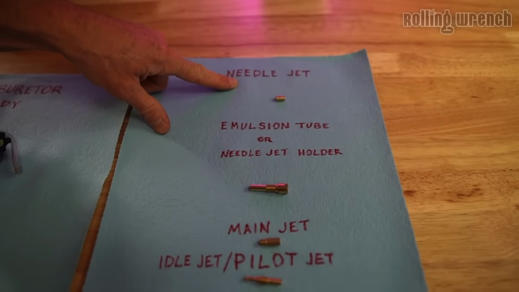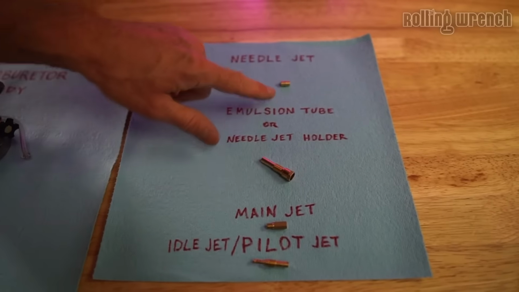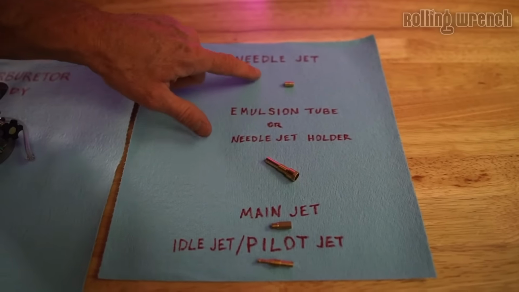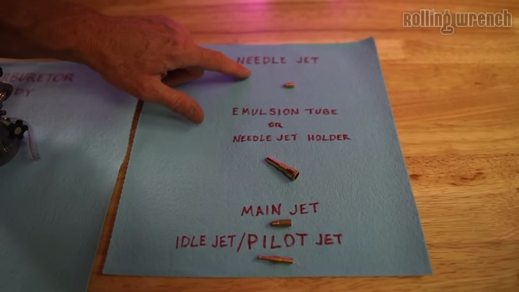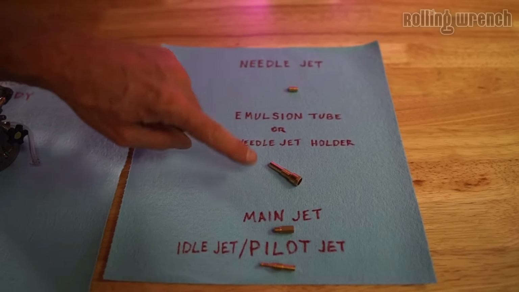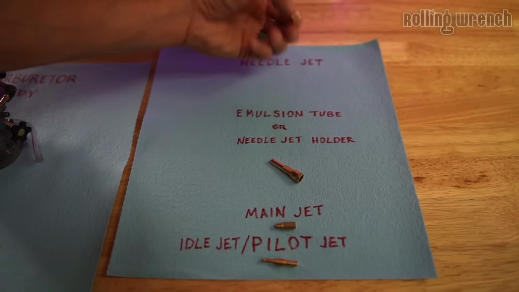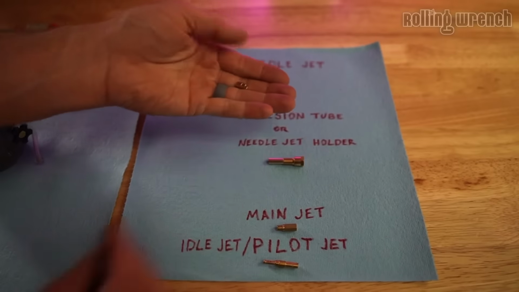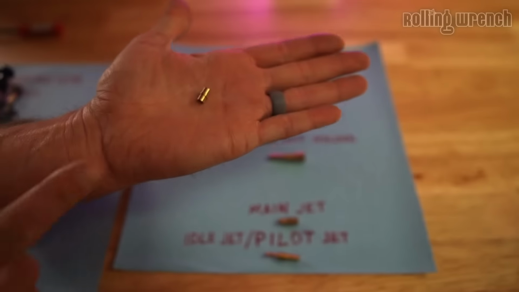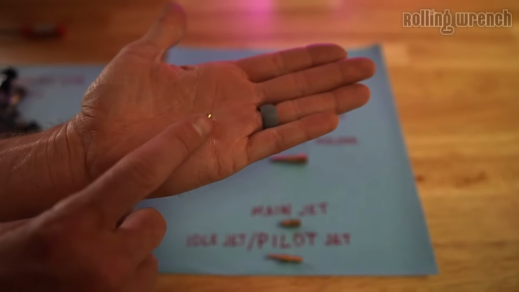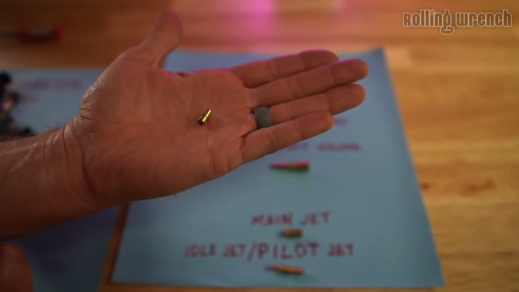We've got the needle jet here and the emulsion tube. Sometimes these two are together. If they're together, this complete assembly is going to be called the needle jet. But since it's a two-piece deal, this is our needle jet and this is our emulsion tube. This is the part that always ends up on the floor. People don't realize it's a two-piece deal, and let me show you why.